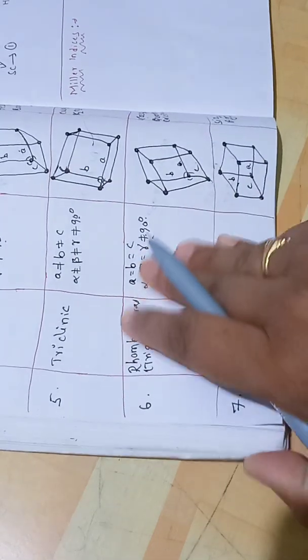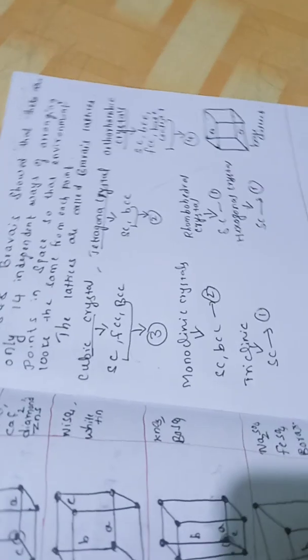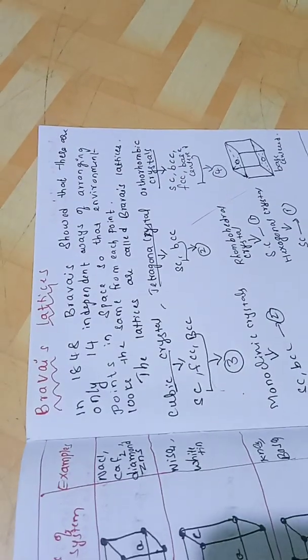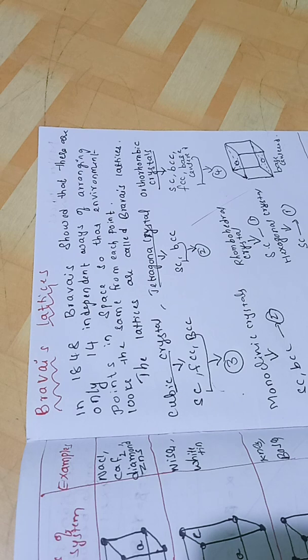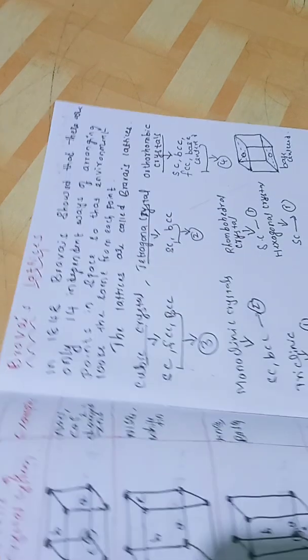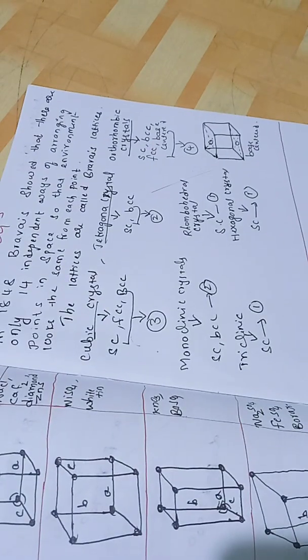Okay. Now next one, Bravais lattices. Bravais in 1848 said that there are 14 independent ways of arranging points in space so that the environment looks the same from each point. Let us see that, 14 independent ways of arranging the points in space. The lattices are called Bravais lattices. Now as usual we know that 7 crystal systems are there. Those 7 crystal systems can be arranged in 14 ways.